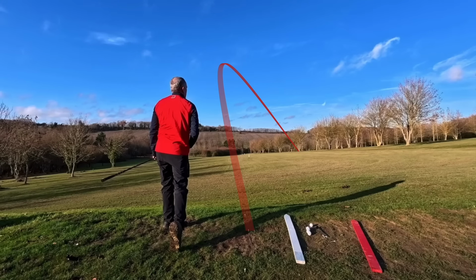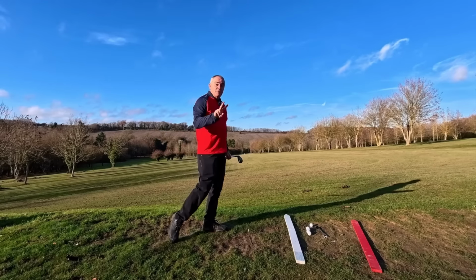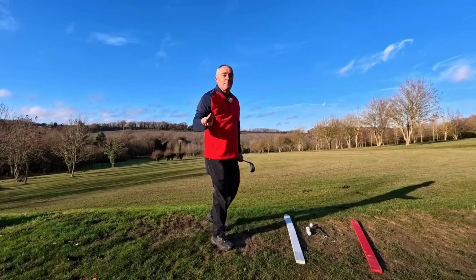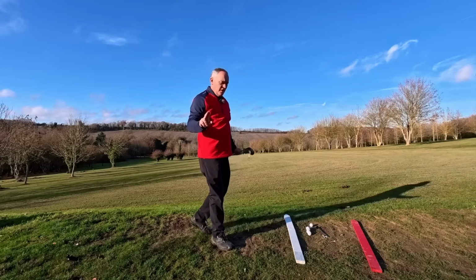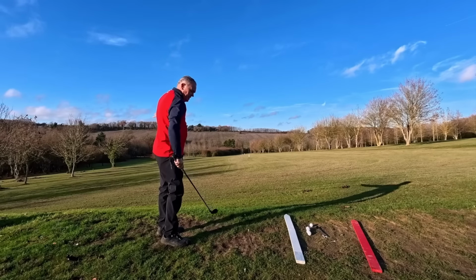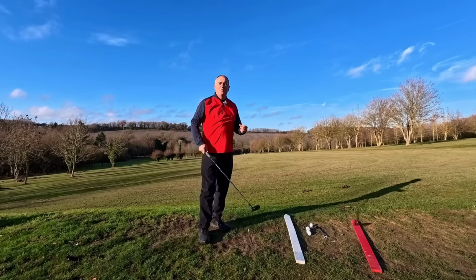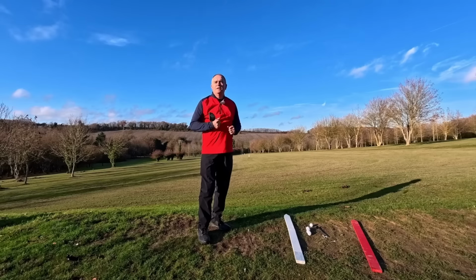Okay, and that ball's actually ended up on the 7th fairway. So that's all because I've got two faults. I've got two bad habits that I need to change. I've got a golf swing going through the ball to the left of target. I've now got an overcompensation with the club face, which now makes the ball curve dramatically to the right.